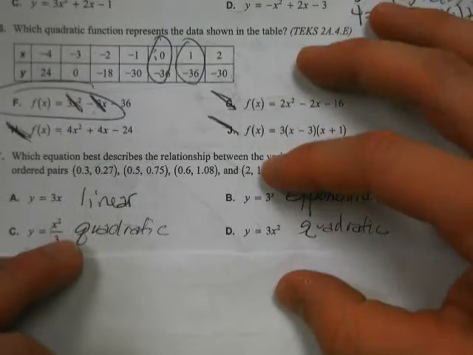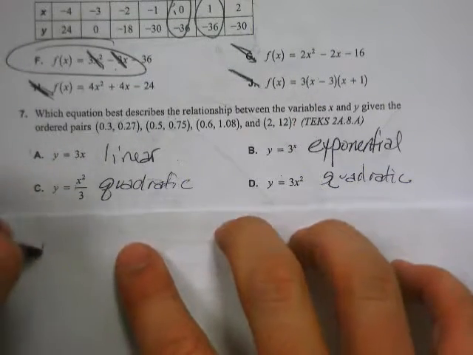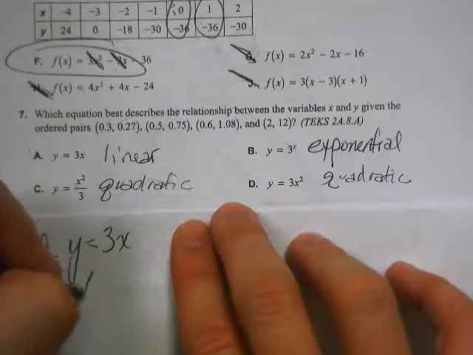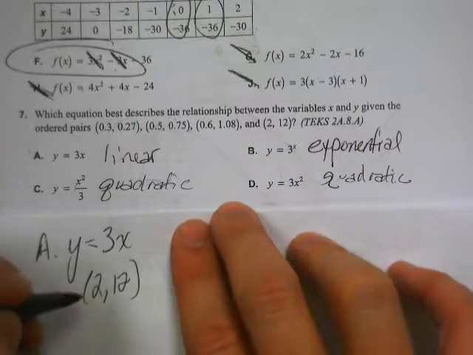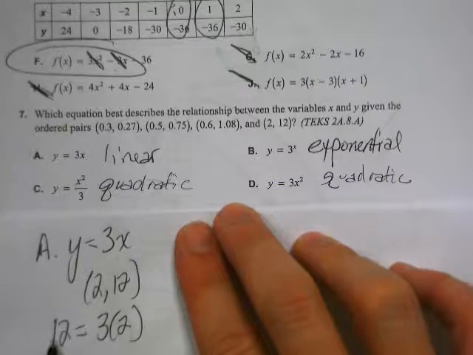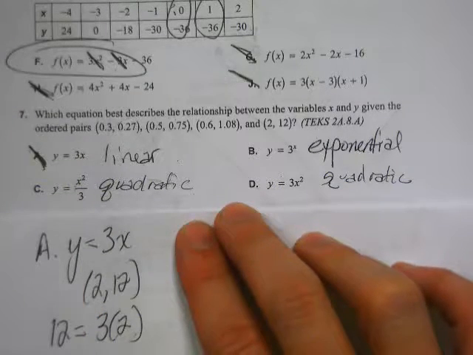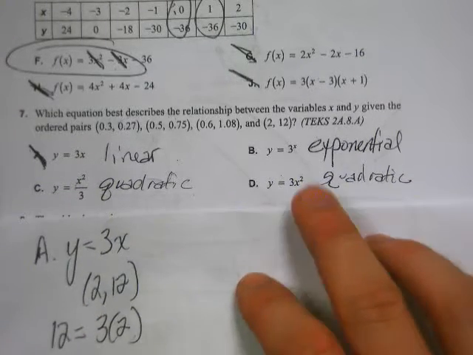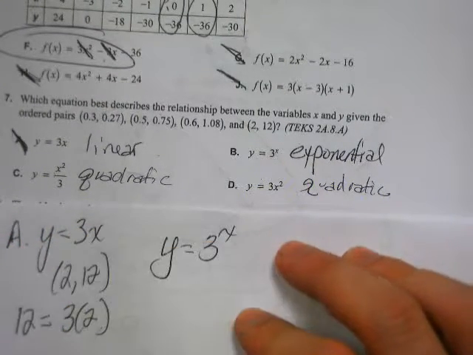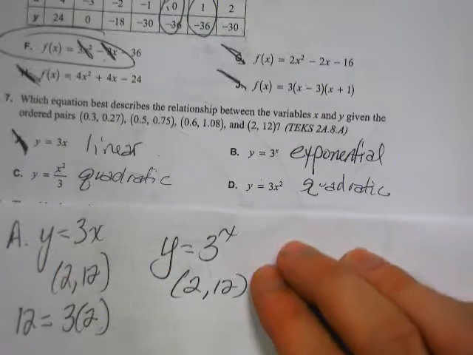Okay, so we've got a coordinate point 2, 12, and we're going to see if it works in A. A was y equals 3 times x. So the coordinate point 2, 12 will say 12 equals 3 times 2. Does 12 equal 6? No, it doesn't, so that means A can't be the right answer. Let's look at B. B says y equals 3 to the x, and we are looking again at the coordinate point 2, 12.